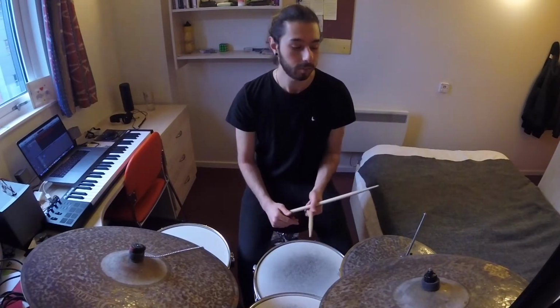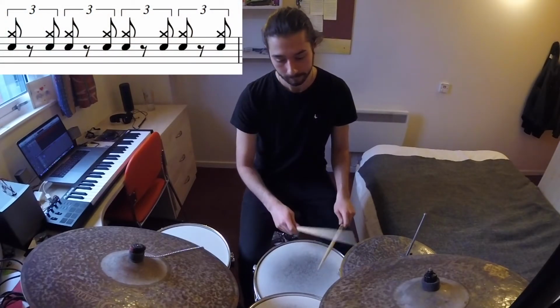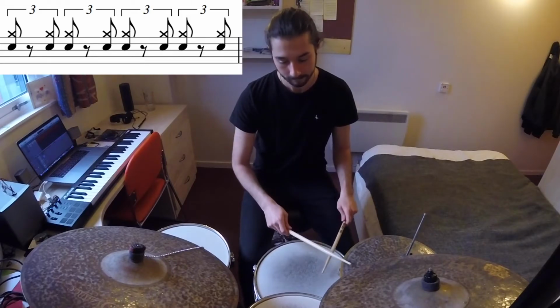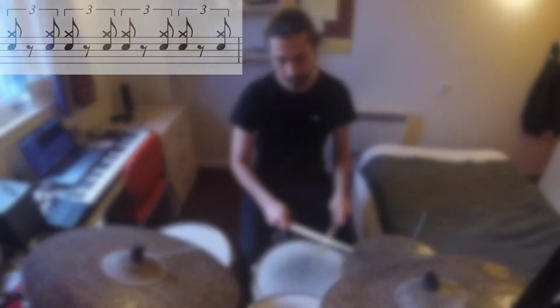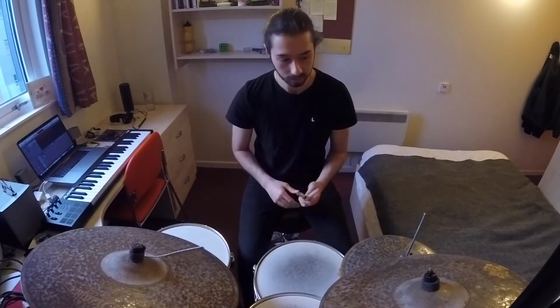And that's going to be exactly the same as what you're playing with your right hand on the hi-hat. And finally the last one, which is all three notes of the triplet on the snare with a shuffle on the hi-hat.